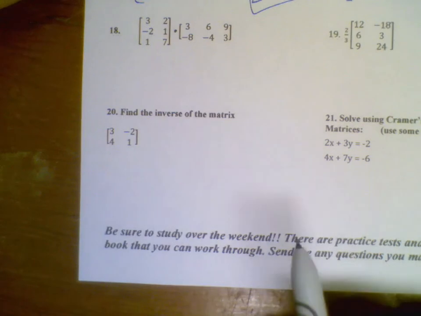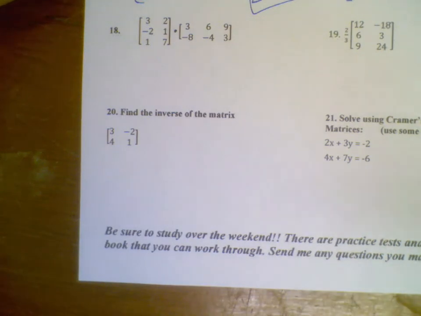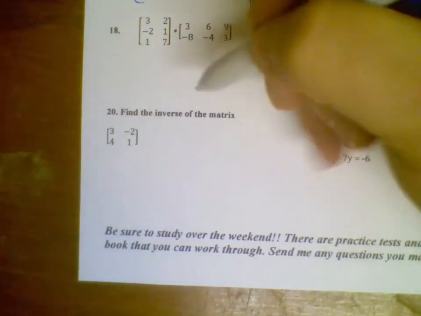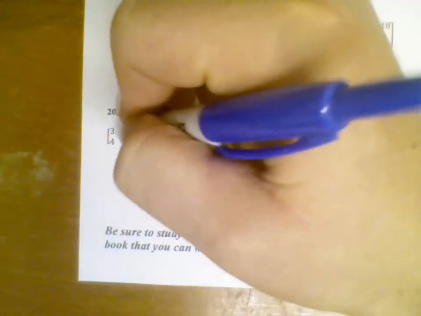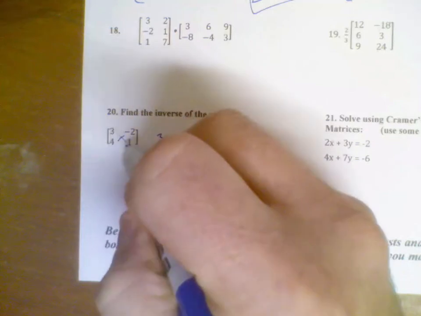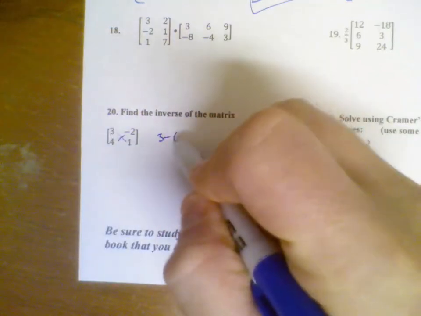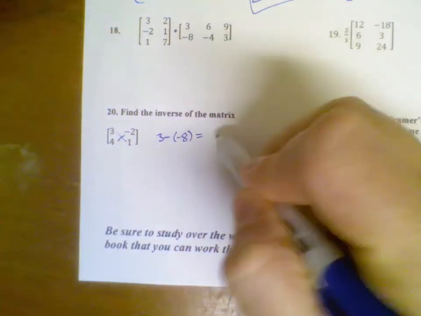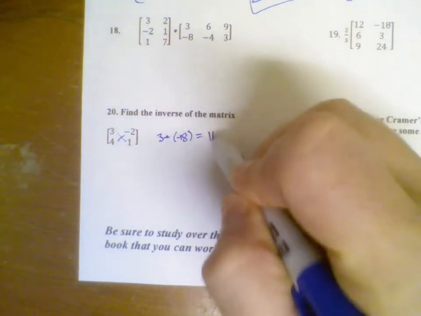Okay, then the last couple down here, we want to find the inverse of a matrix. So finding the inverse, remember, we have to find the determinant, and then we take the determinant and we divide that through the adjugate matrix. So you guys should remember me saying that stuff. So for the determinant, I cross multiply and you subtract. So it's 3 minus a negative 8, so my determinant is 11.